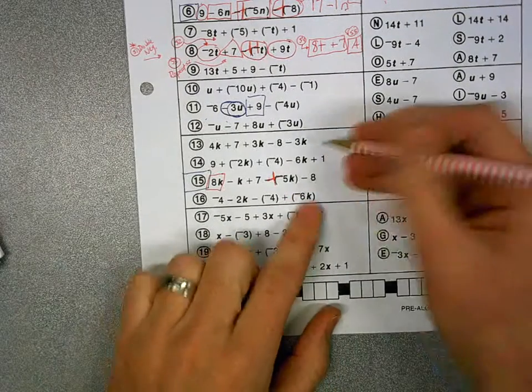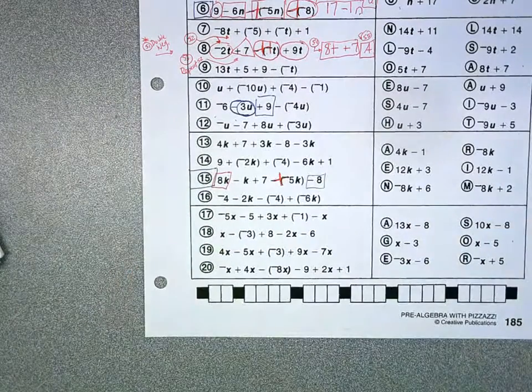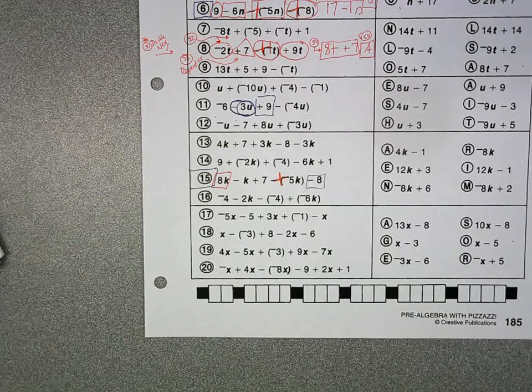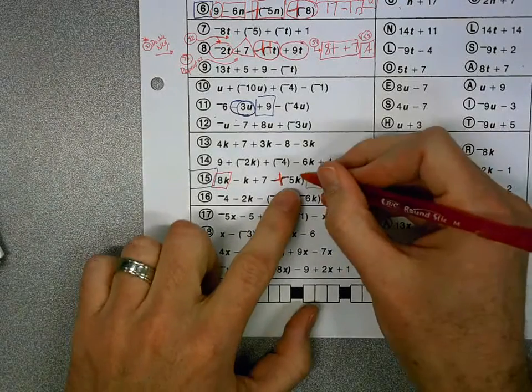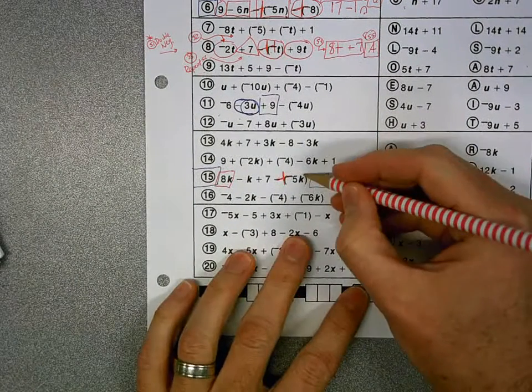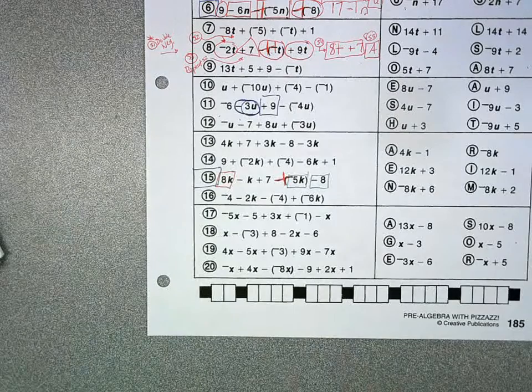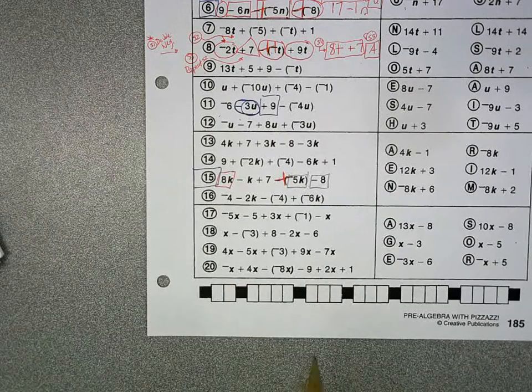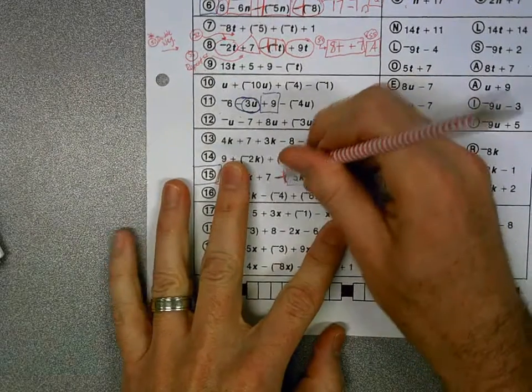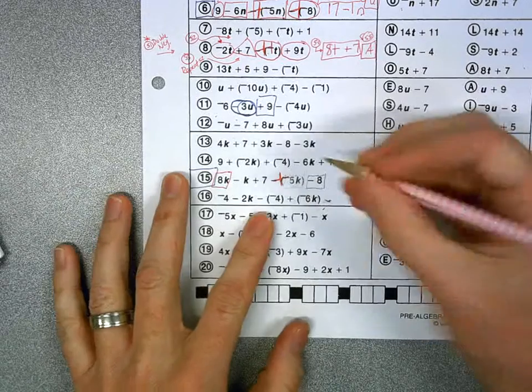Is that it? Okay, agree, disagree. Anyone have a different answer? All right. 5K. Okay. Agree, disagree there. Okay. All right. Anyone else want to share? Nico? The 5K, but the plus sign too. Okay, so the 5K with the plus sign as well.